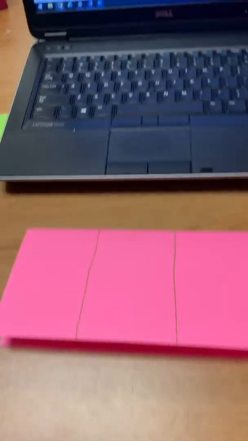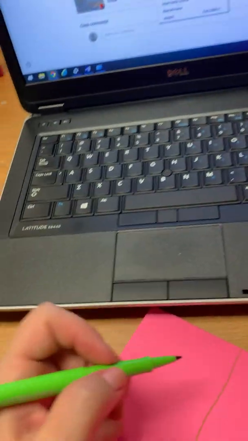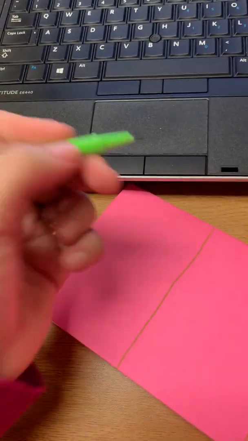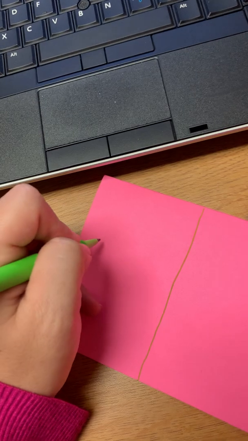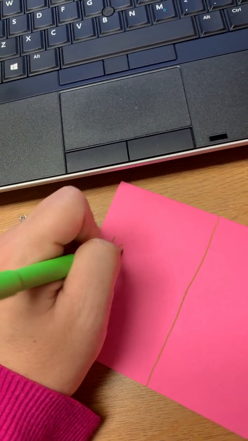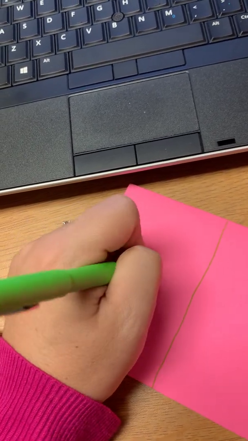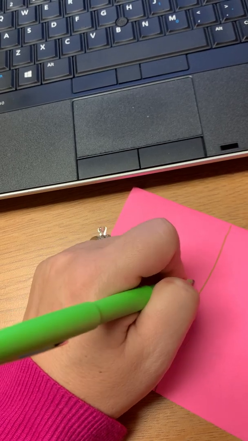The first part that you are going to write is landforms. Let's write that. You write that on your paper.